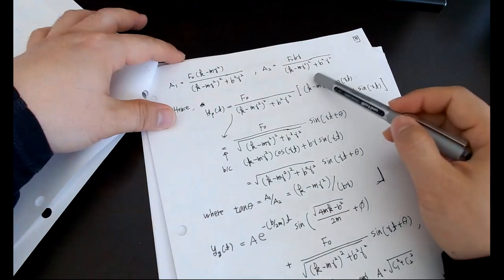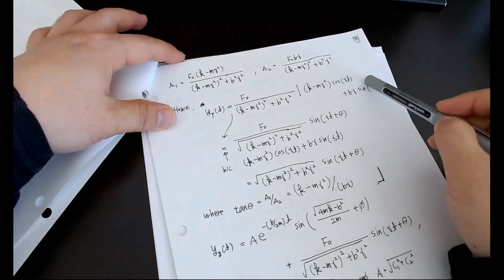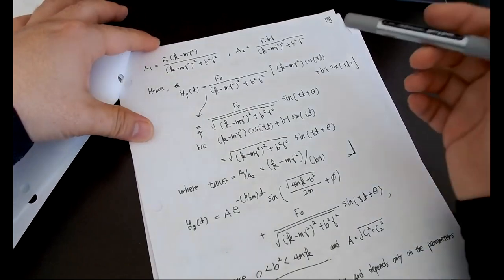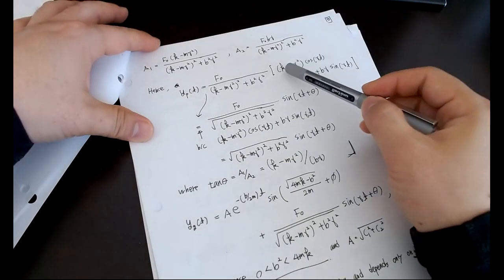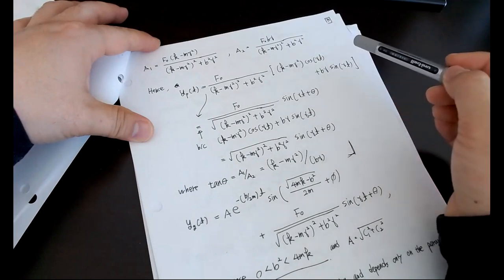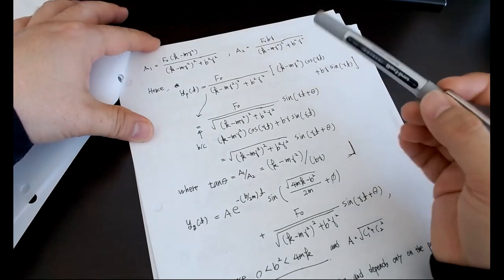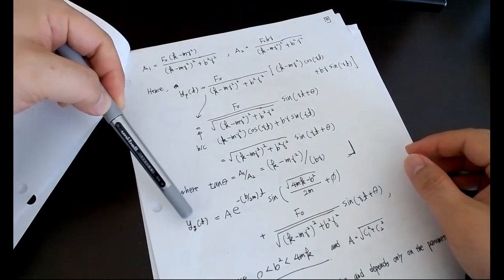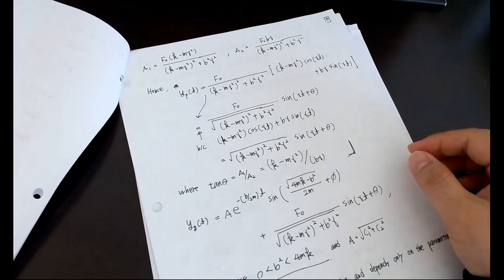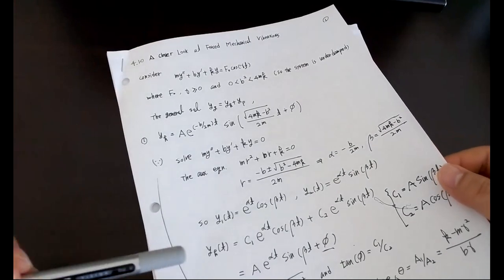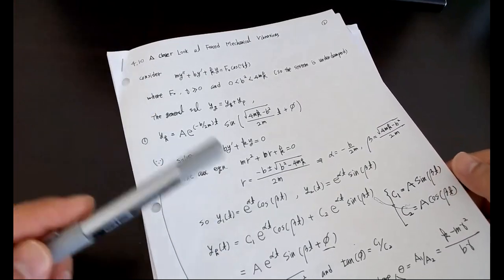All right, so this can be expressed in the phase amplitude form. Why? Because we consider this one as C1 and this one as C2. Then the way we get the phase amplitude form from here, right here, is similar to the way we got the phase amplitude form before.